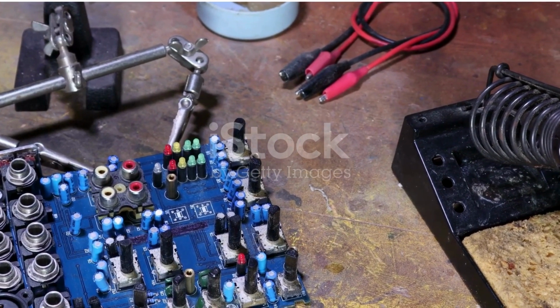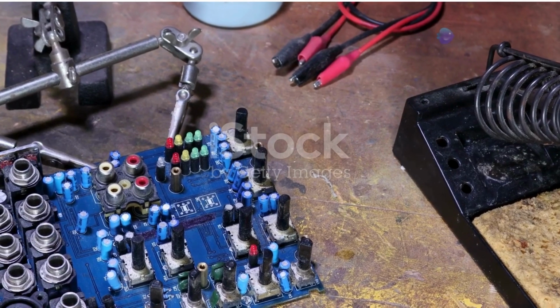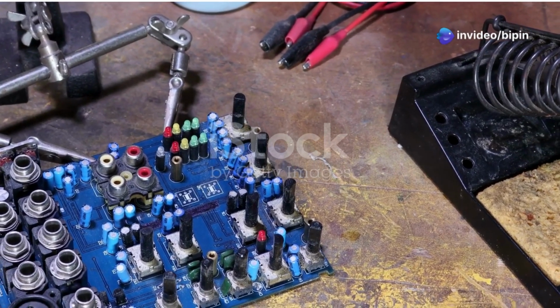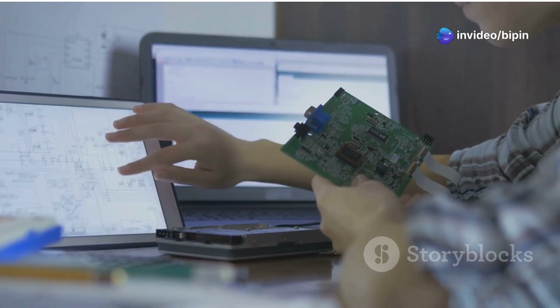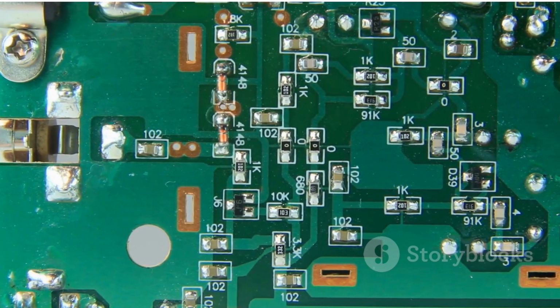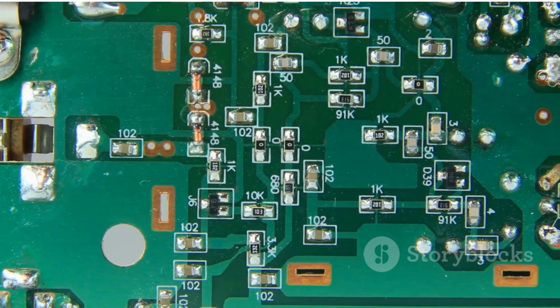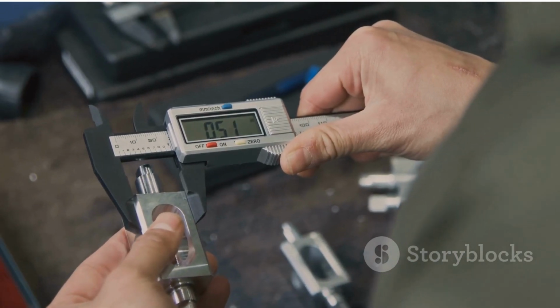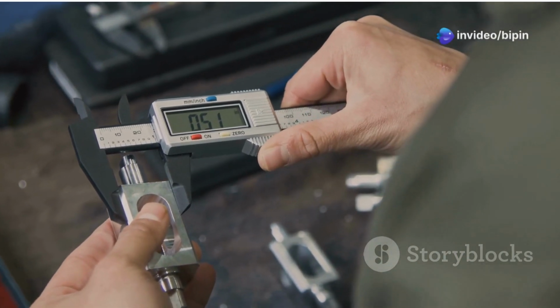With your components selected, you can start thinking about how they will be arranged on your circuit board. This is where you'll use PCB layout software. This software allows you to place your components virtually and connect them with traces. Think about the physical size of your components and how they will fit together on the board.